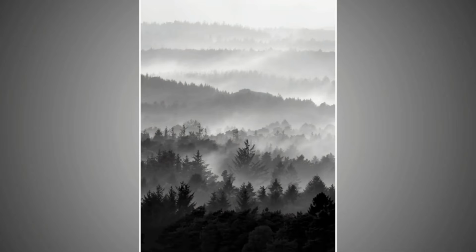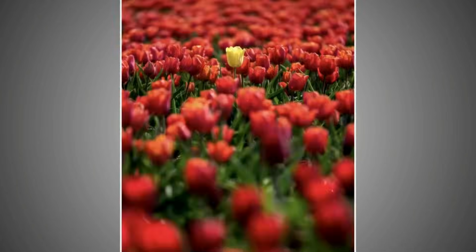Here are more lines throughout a forest, but one of those lines is crooked, and that's the one that grabs our attention. A bunch of red tulips, and then that one yellow flower standing out. I could have put that yellow flower in either the corner of the photo, in the lower part of the photo. I could have thrown it out of focus. It doesn't matter. The yellow tulip draws all the attention because it's yellow standing out on red.